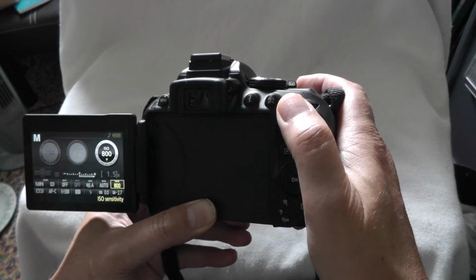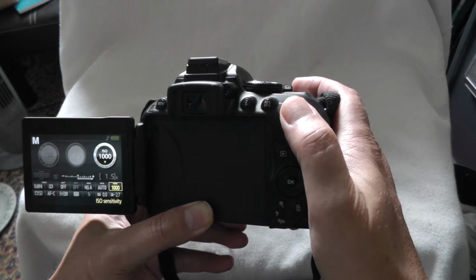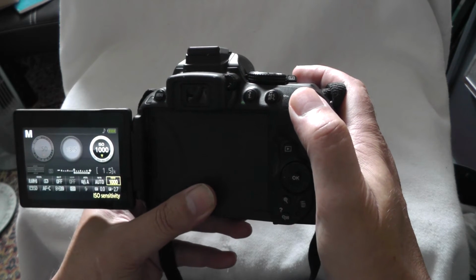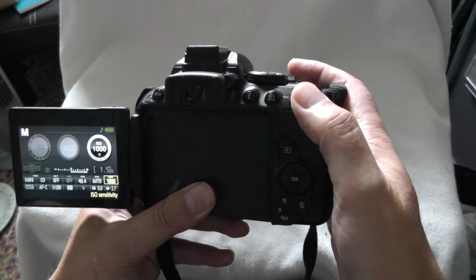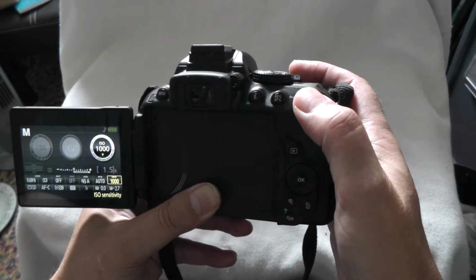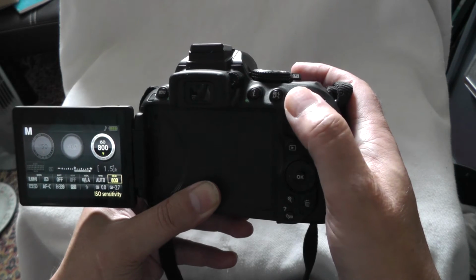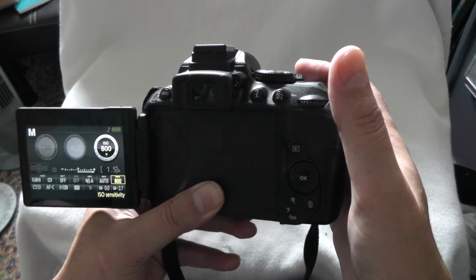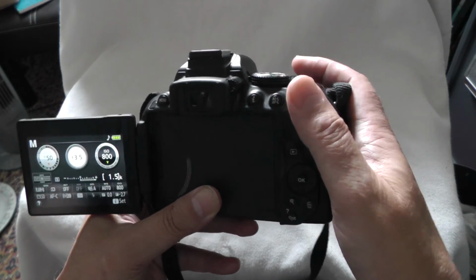And for nighttime shooting, never have it more than 1000, otherwise you're going to get grainy footage. If it's too dark to shoot, then it's just too dark to shoot. But anyway, ISO 1000 maximum. I have mine on 800 normally. But there you go, and that's it, ready to go.